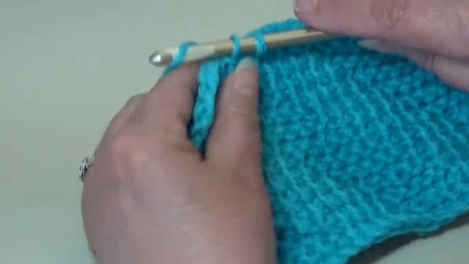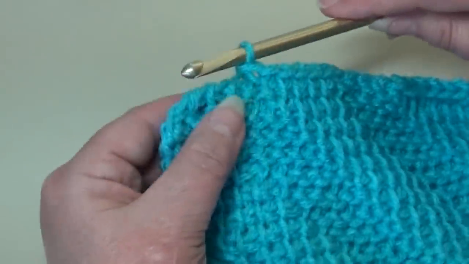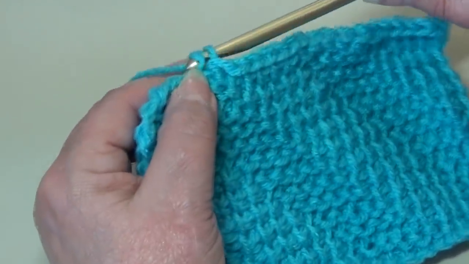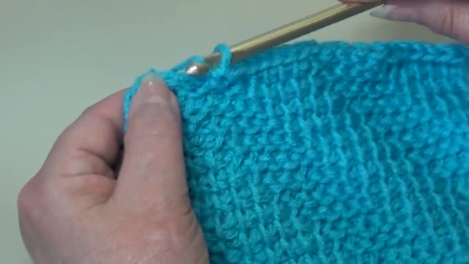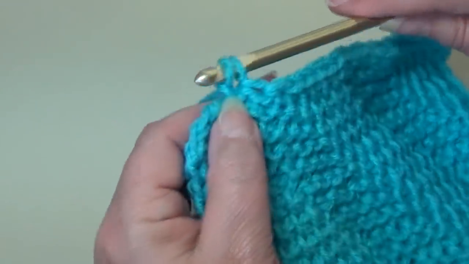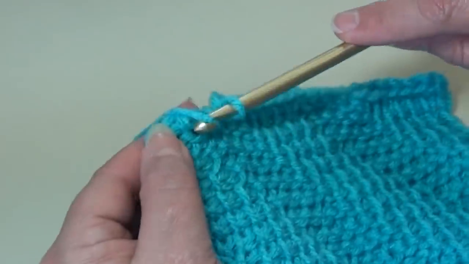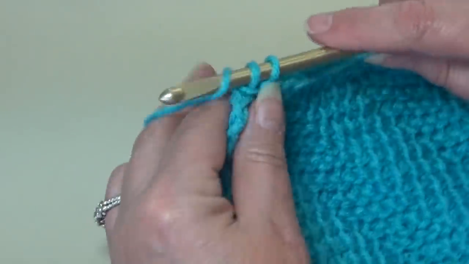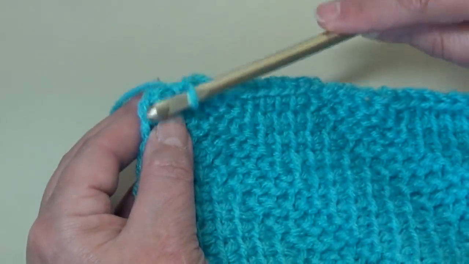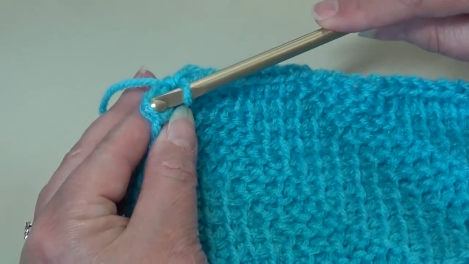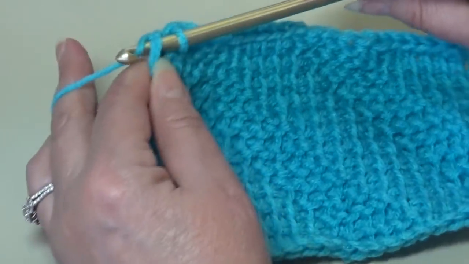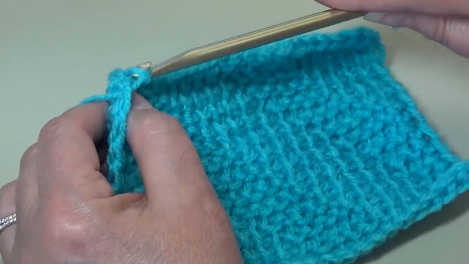Now we're going to work a purl stitch in the next 4 stitches and taking them off at the same time. That's 1, 2, 3, and 4. We're over to our last vertical bar. Insert into that last vertical bar, and then in the one below it, behind it, yarn over, pull through those 2 bars, and pull through the loop on your hook.